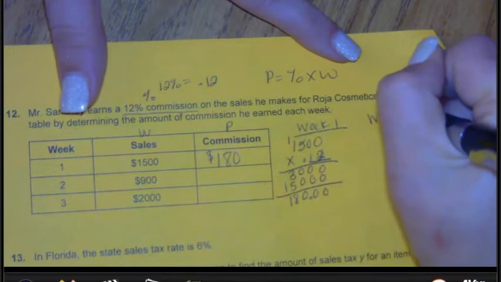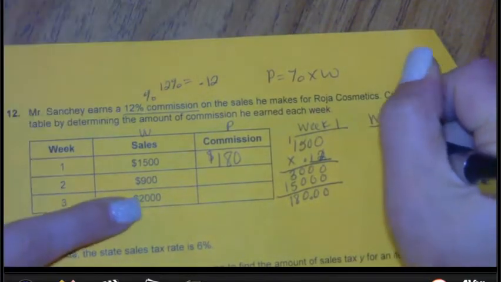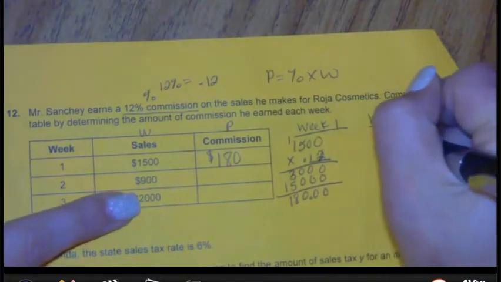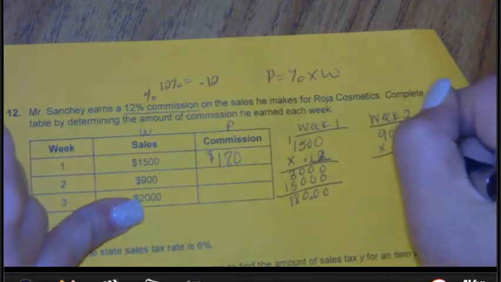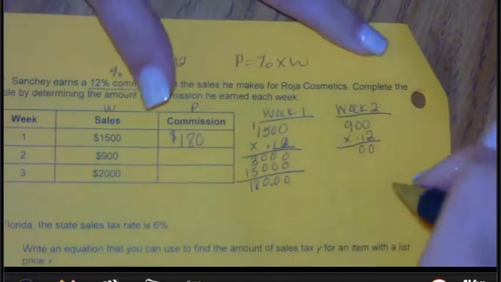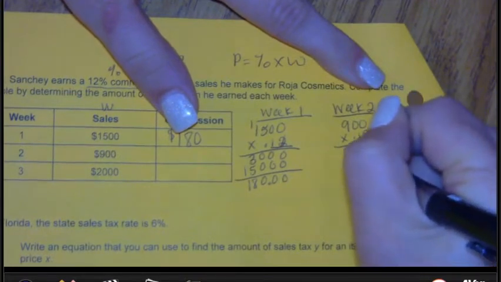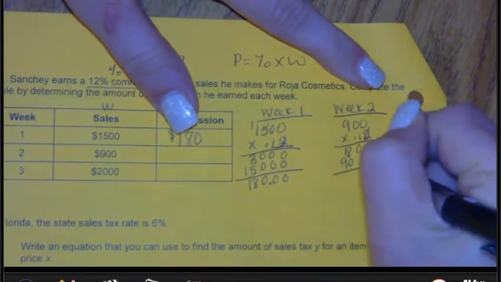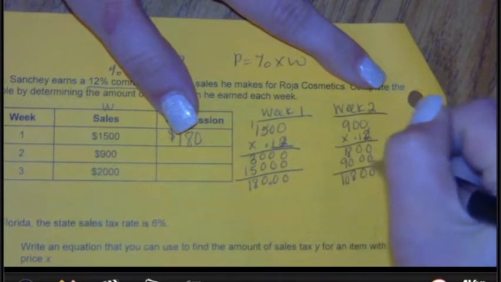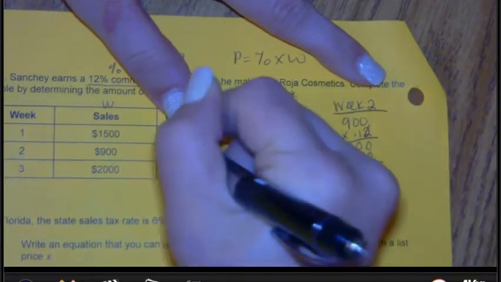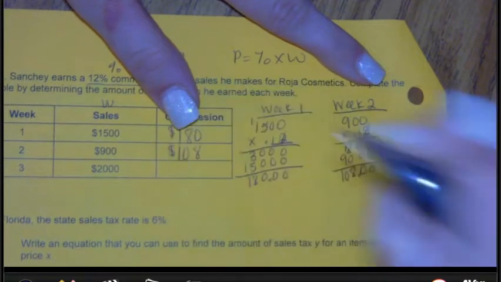What about for week 2? It's 900 times 0.12. 2 times 0 is 0. 2 times 9 is 18. Done in placeholder. 1 times 0 is 0. 1 times 9 is 9. 0, 0, 8, 10. 2 placeholders. I'm making $108.